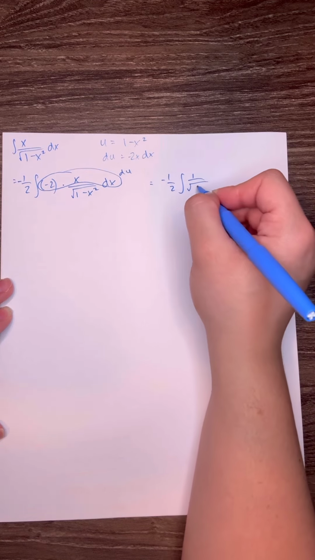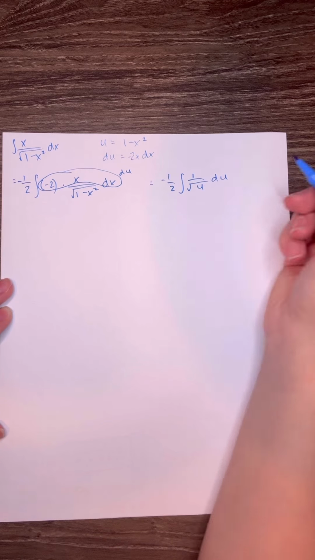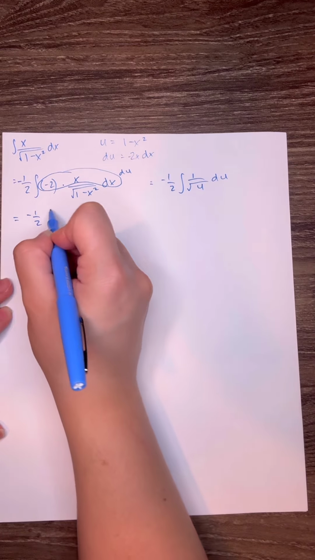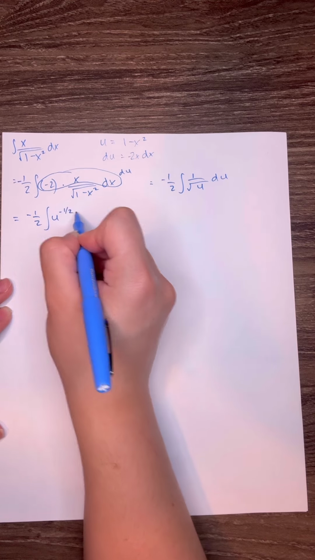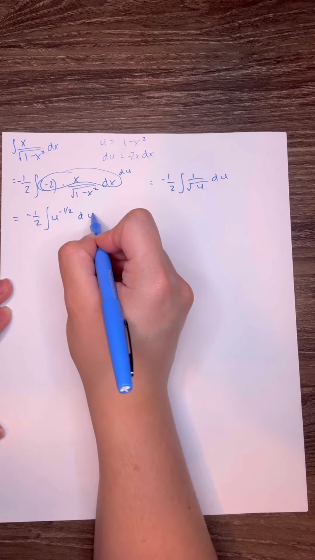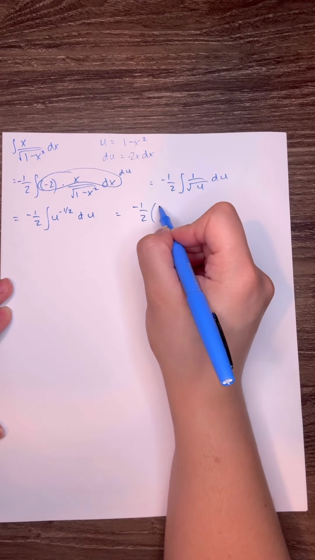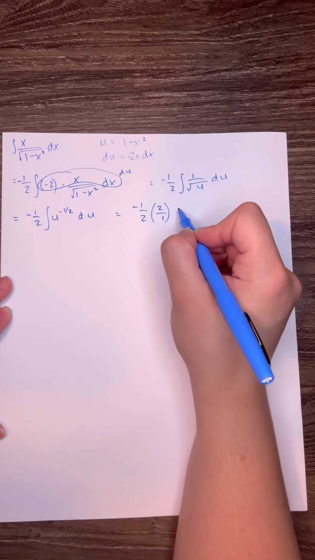So we'll multiply by negative 1/2 on the outside of the integral and negative 2 on the inside of the integral, and then go ahead and substitute our integral in terms of x into our integral in terms of u. This will leave us with negative 1/2 times the integral of 1 over the square root of u du, which is equivalent to negative 1/2 times the integral of u to the negative 1/2 power du.